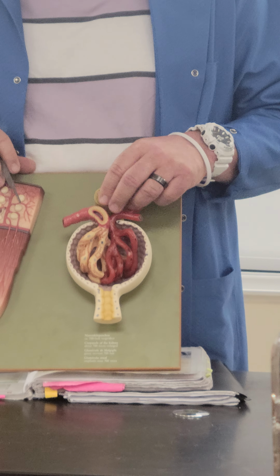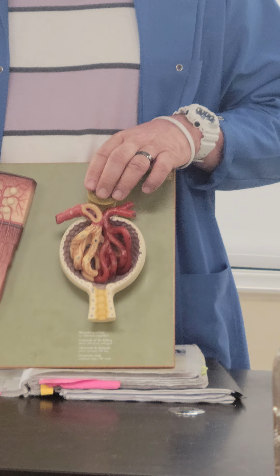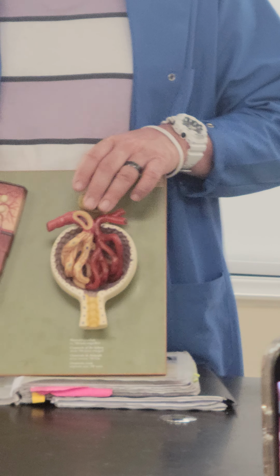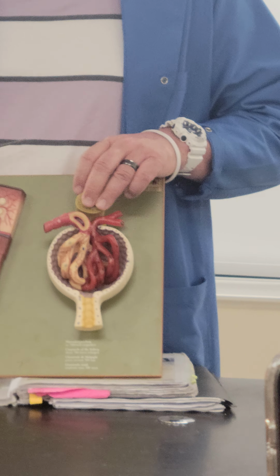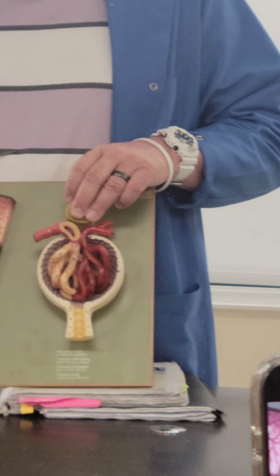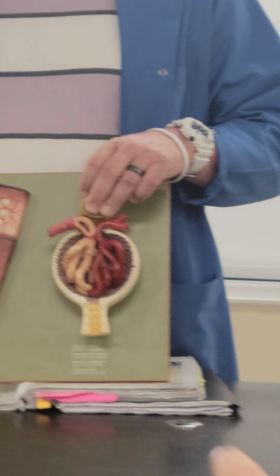And this structure up here is called the macula densa, but you don't need to know that, all right? Just know the structures that I gave you down here, all right? And that's the kidney. Any questions about that?